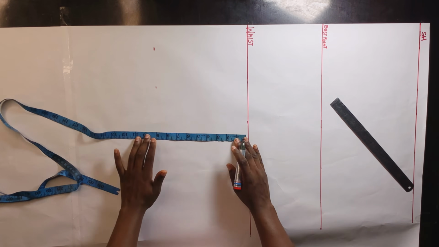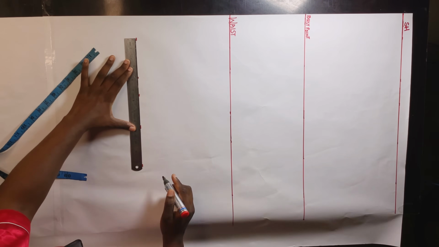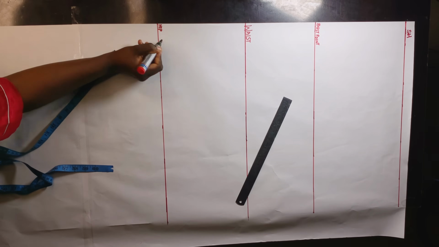So I'm going to go ahead now to mark that 9 inches at several points, then proceed to use my ruler to connect the point, and I would label that line hip line.